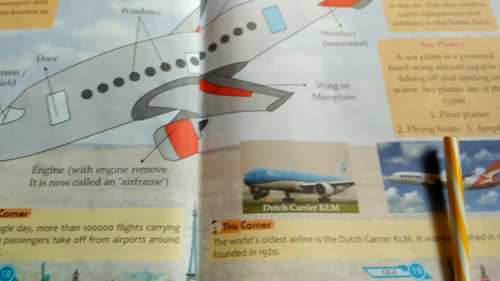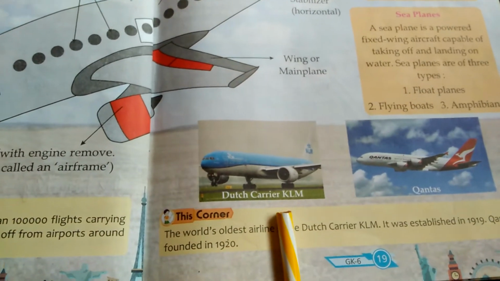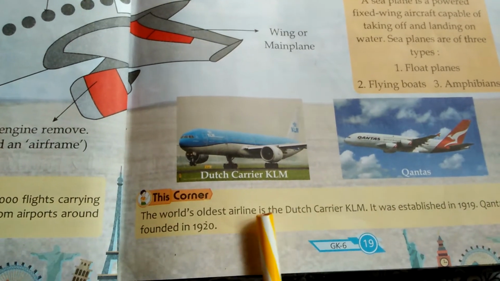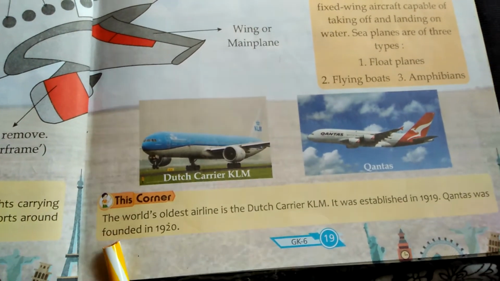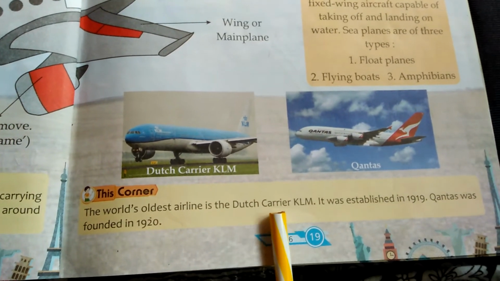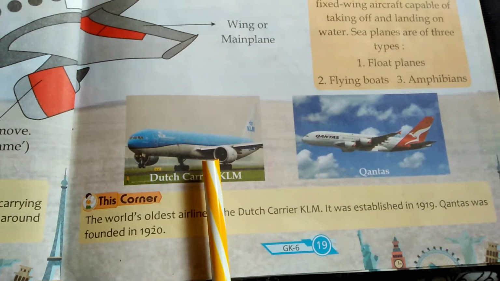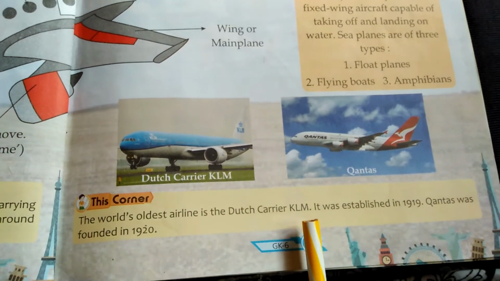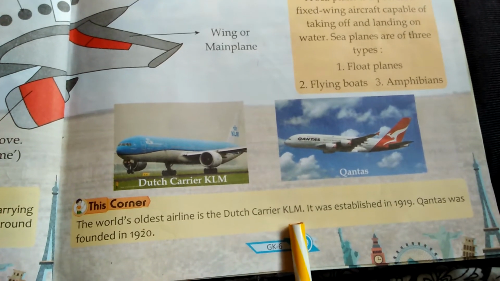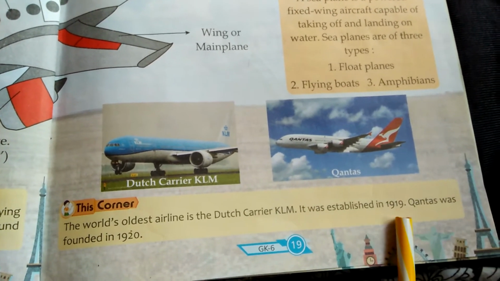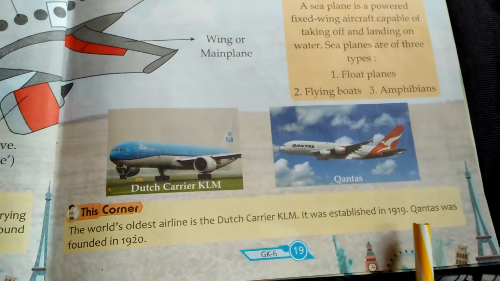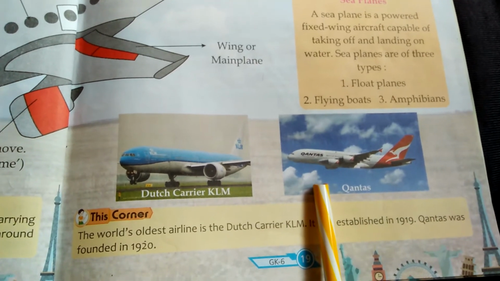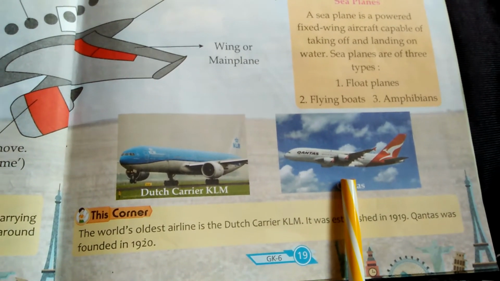Okay students, now here two pictures are given to us. What is written over here about this picture in this corner? The world's oldest airline is the Dutch carrier KLM. It is the first picture. What is the name? Dutch carrier KLM. It was established in the year 1919. Then Qantas was founded in 1920. It is a picture of Qantas.